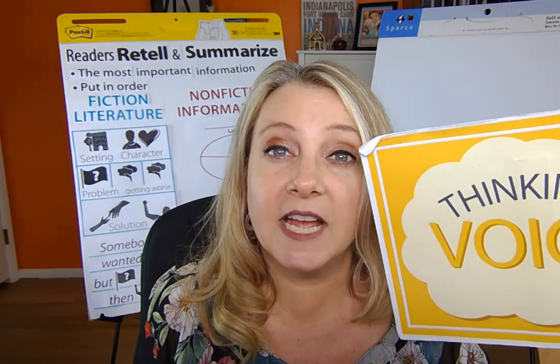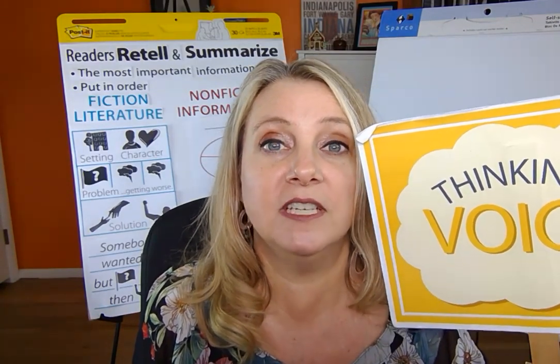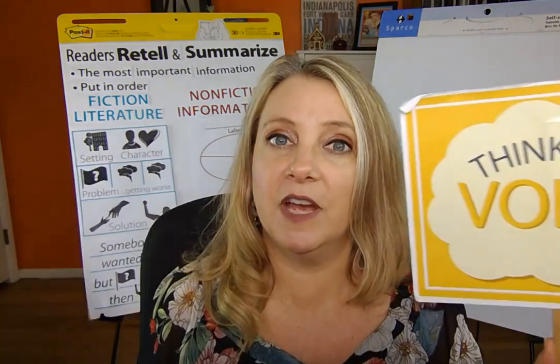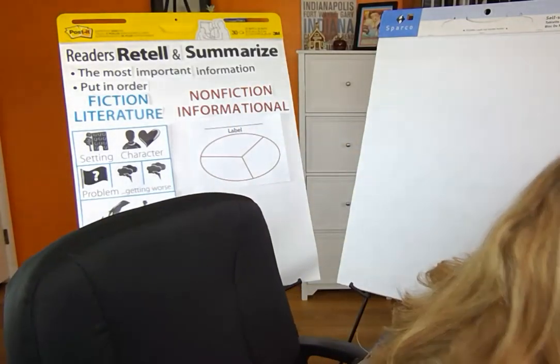Remember that thinking voice? That's the one that talks to us about the passage. And it's even more important when you're reading informational text. You've got to read a section and then you've got to stop. What's the most important information we've heard so far? And then you've got to read a section and then you've got to stop. What's the most important information I've heard so far? And this time, when you're doing it, you're actually going to write down some of those important pieces of information as you're reading. Okay, so let's try this.